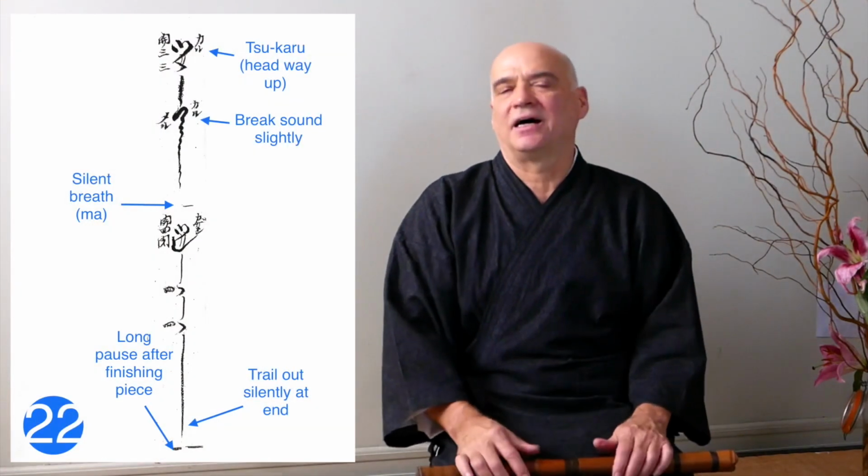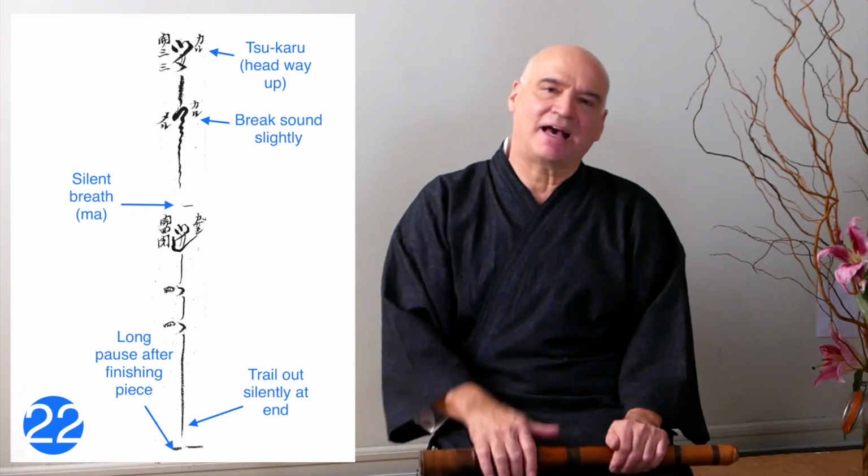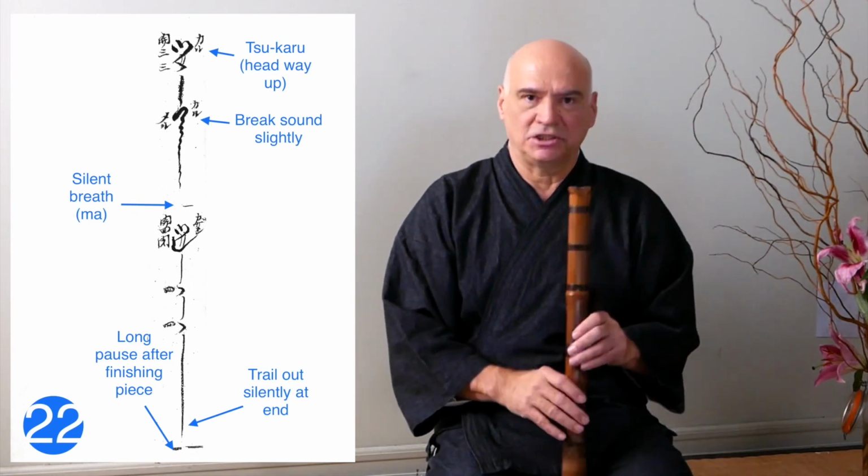And 22, the last two phrases of the piece. Something very interesting happens right here. That's a sukaru. It changes the whole tonality of the piece.